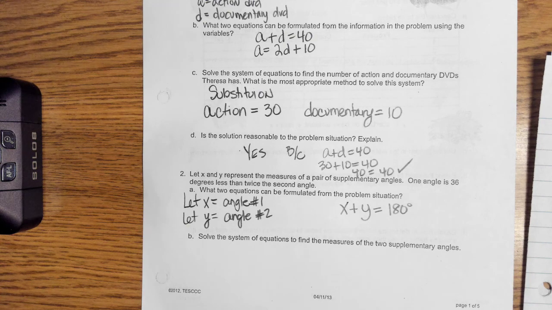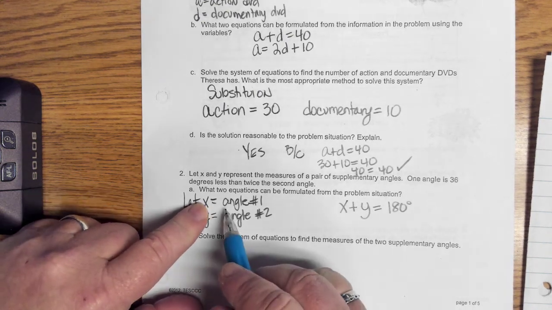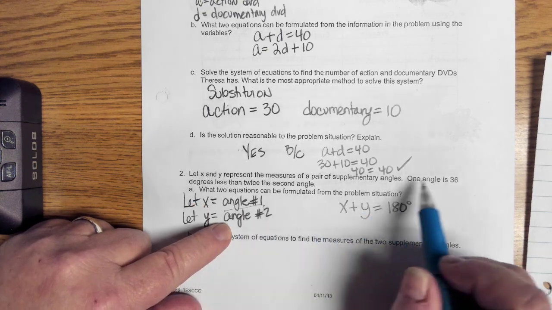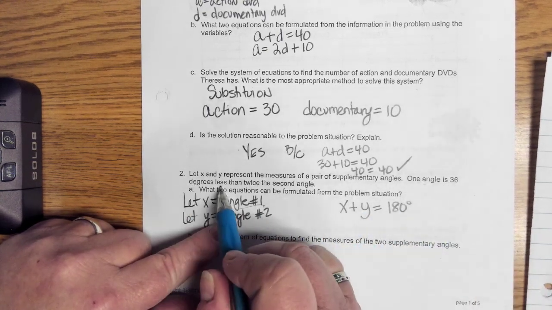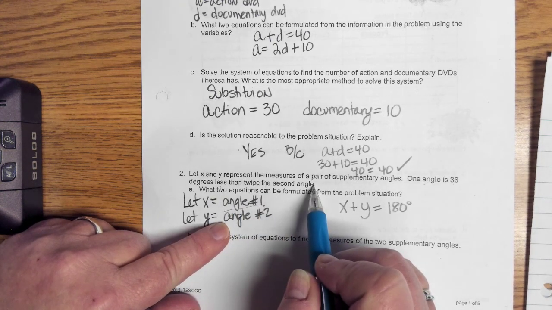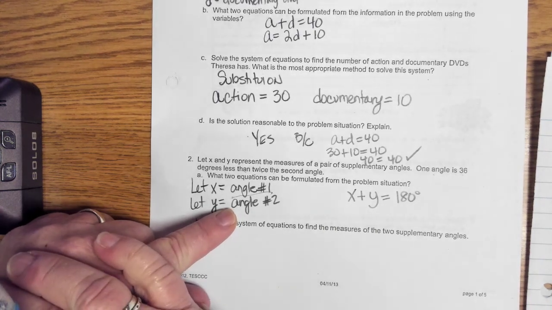Okay, the only reason I would choose x instead of y is because I named x as angle number 1, and it says one angle is 36 degrees less than twice the second angle. Do you see that? I would imagine you'll get the same results, all right?